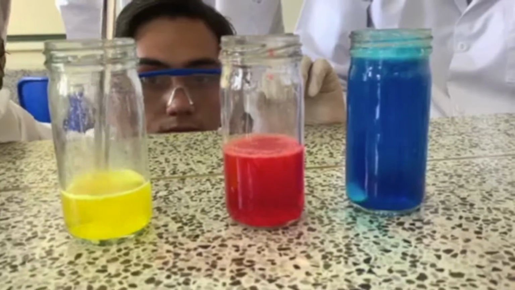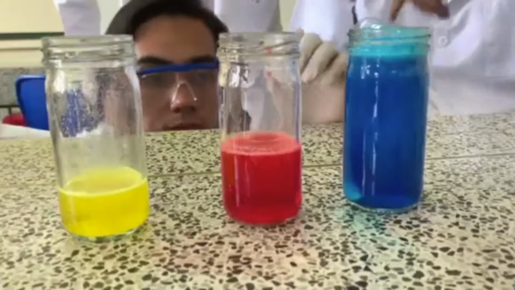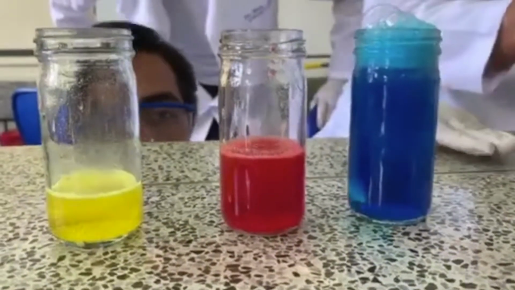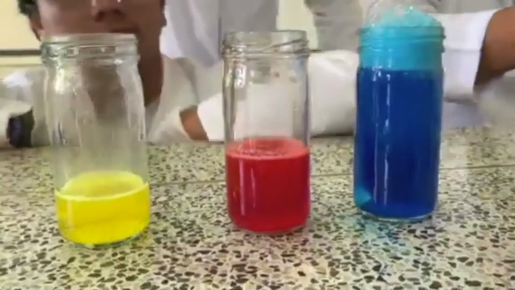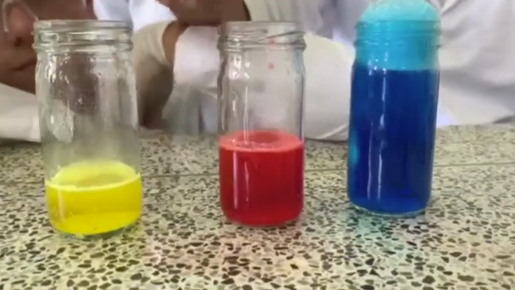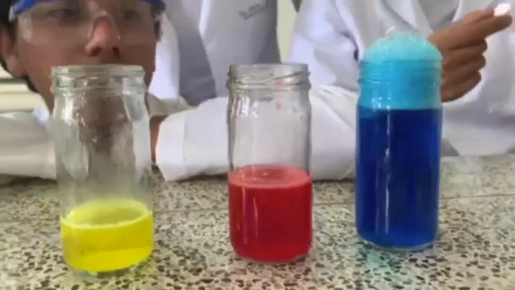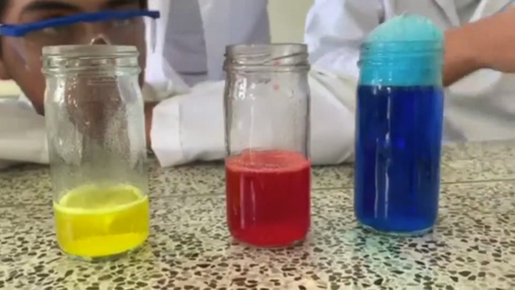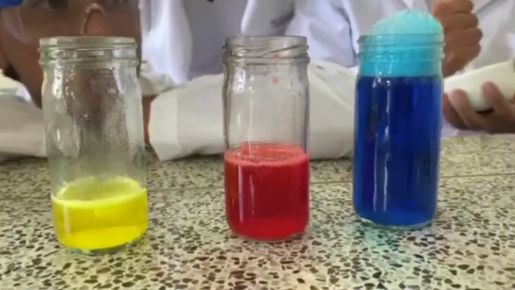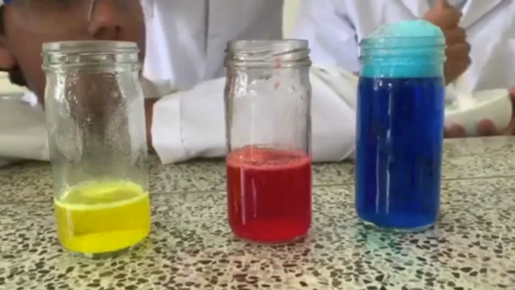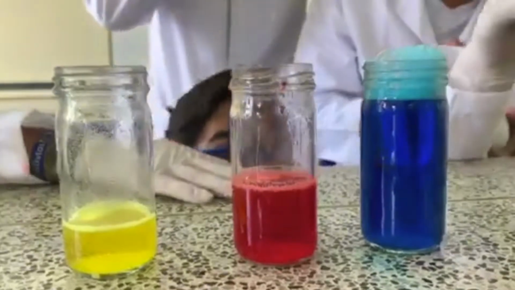The first step is to add 200 milliliters of water to the first beaker, 100 milliliters to the second one, and 50 milliliters to the third one. In our experiment, the maximum volume of the beaker was 100 milliliters, so we used 150 and 25 milliliters of water instead of 200, 100, and 50 milliliters.